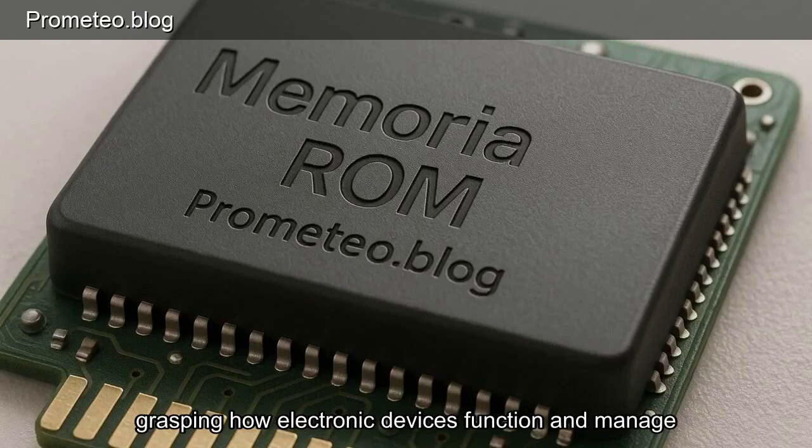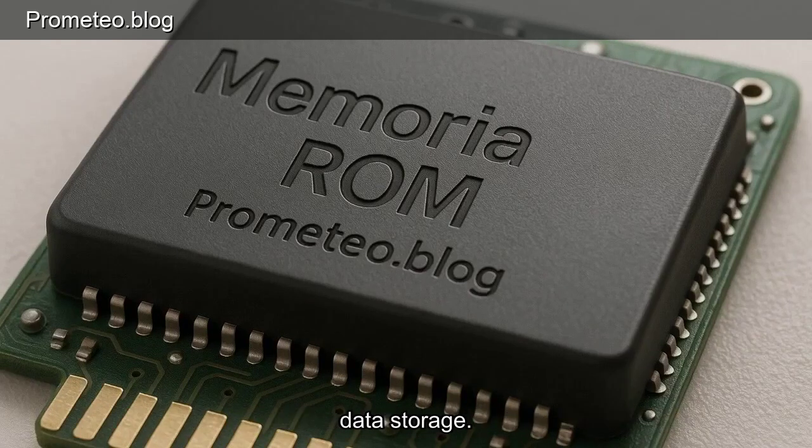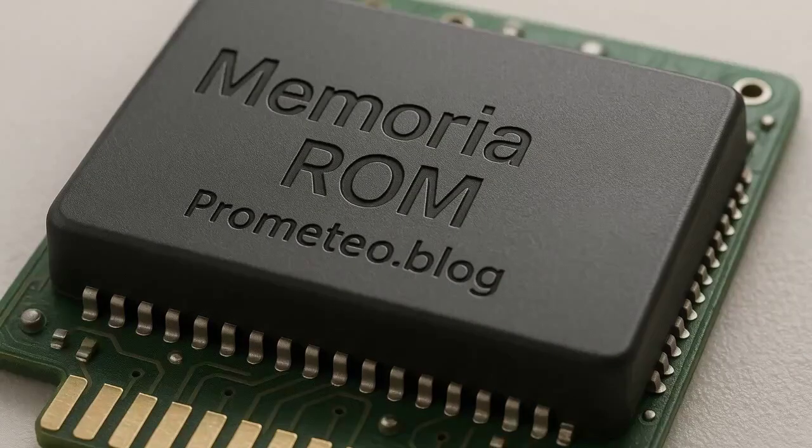Understanding ROM is crucial for grasping how electronic devices function and manage data storage.